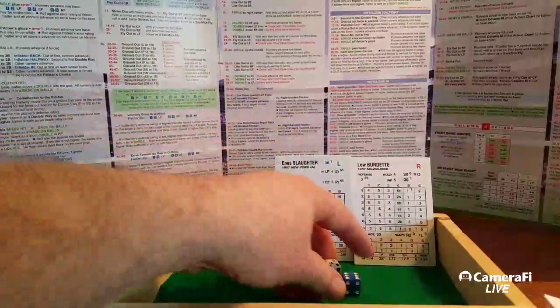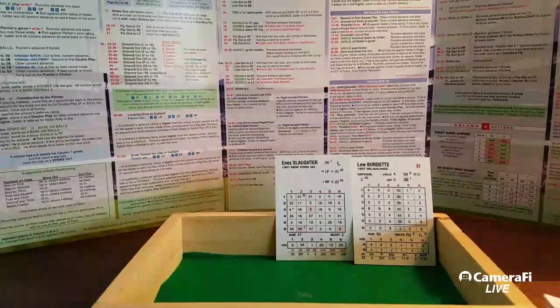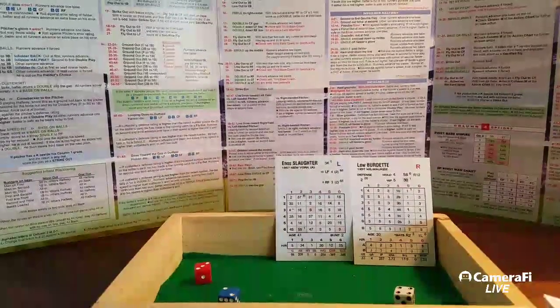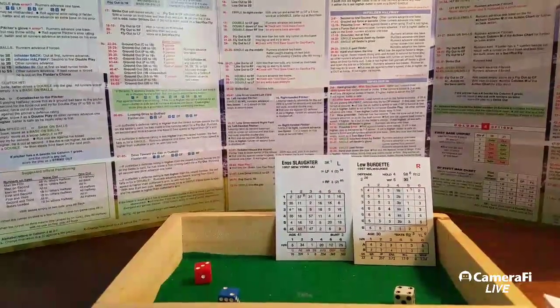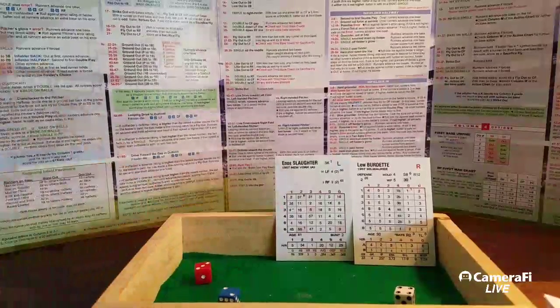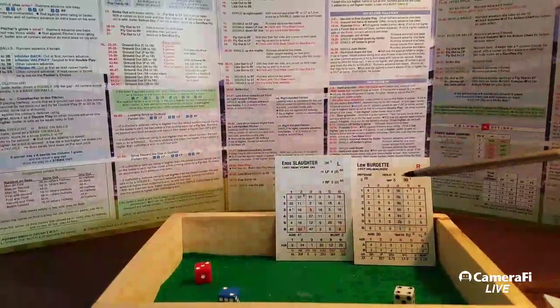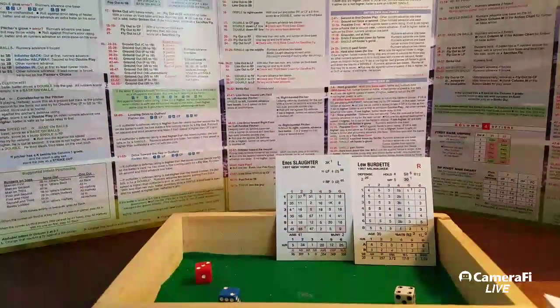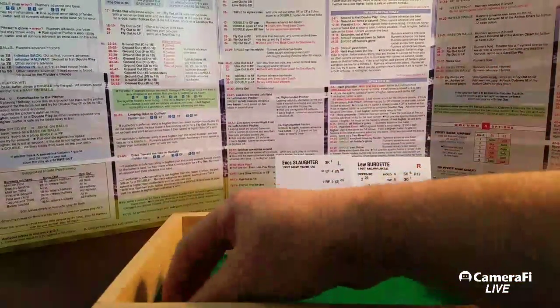Here's Enos Slaughter with 2 outs now and a runner at first. Enos Country Slaughter. And we get a 3-4-2. 3-4 is a 57 for Slaughter. 57. And a 3-2 for Burdett is a 3. That's a total of 60 in column 3, and that's an unusual play. What they call a rare play.